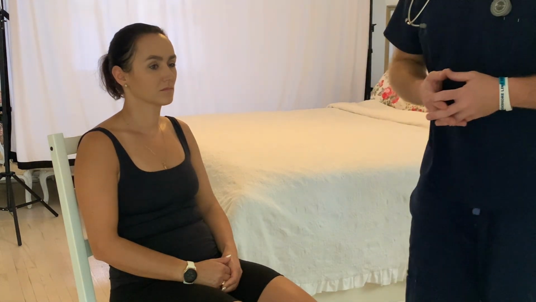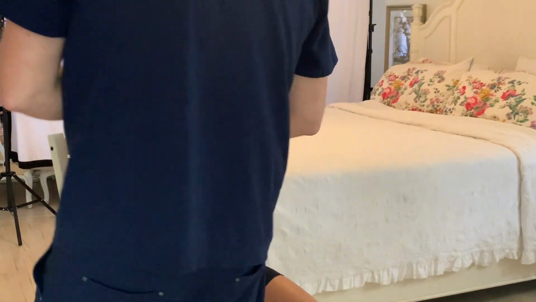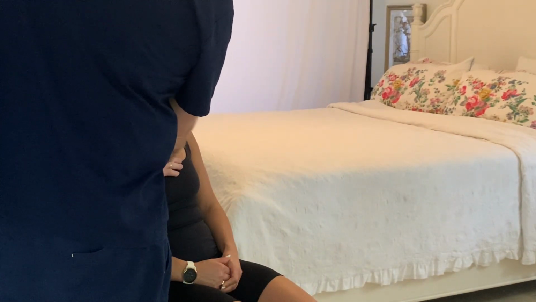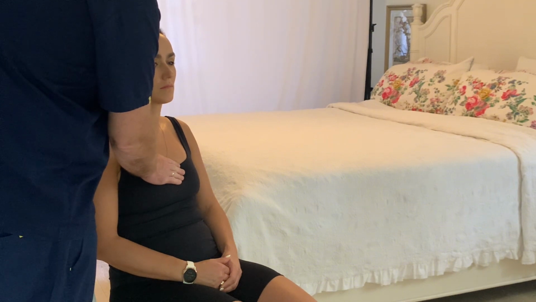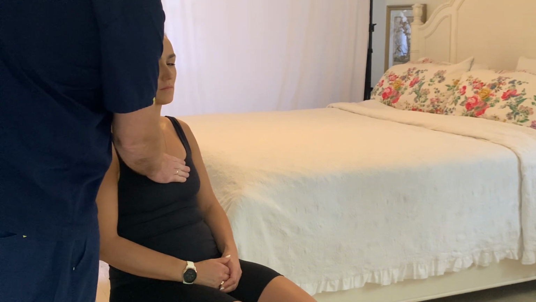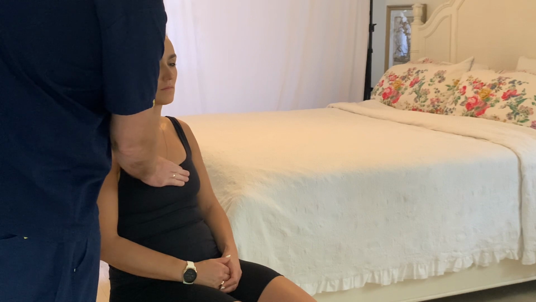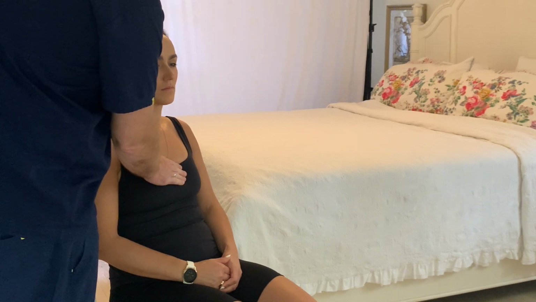Okay, as well as far as any right ventricular heaves, I'm going to go ahead and assess at the left sternal border for any right ventricular heaves. Okay, none are assessed.